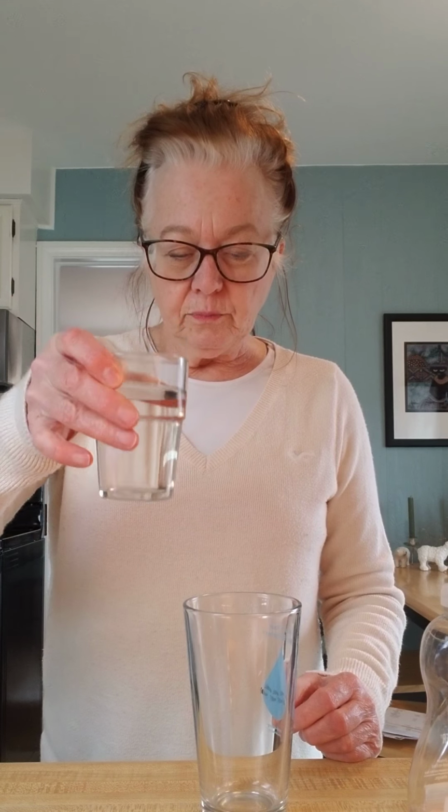Number 1, fill a glass with 1 cup of water. So I've got my glass here. This is what everything's going to go in right here. Make sure that you can see that. And 1 cup of water, put it right in there. Oh, I have my 1 cup measure here. You can measure it out. I measured it out before.